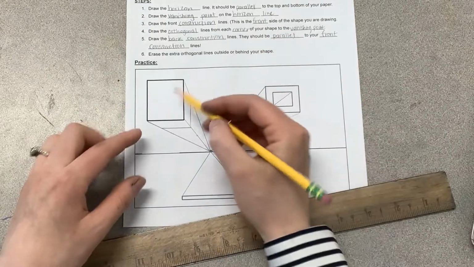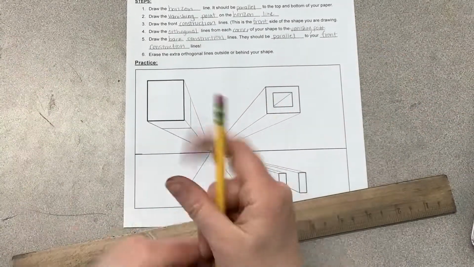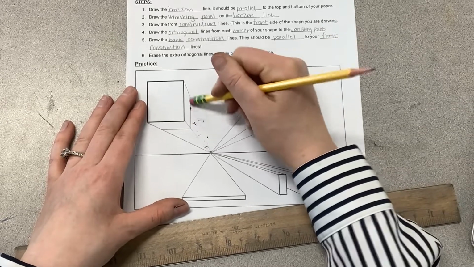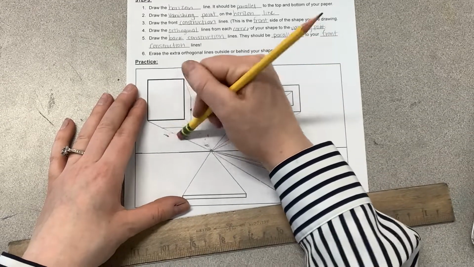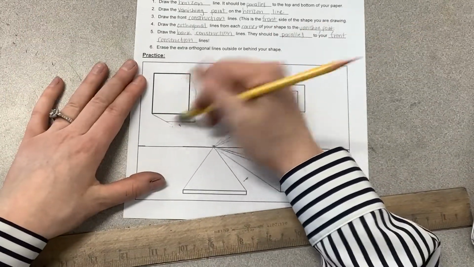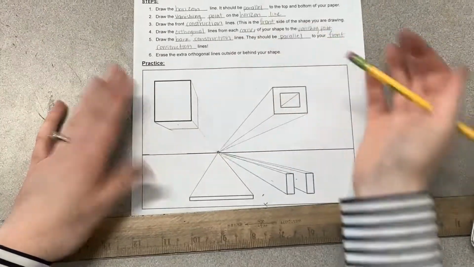So now you can see how this is looking three-dimensional. And we're going to do step 6. Just erase the extra line here. And then we have our box floating in the air.